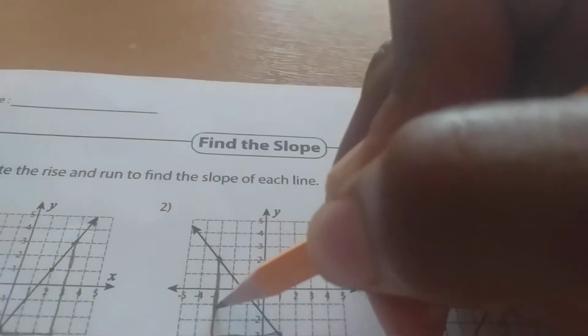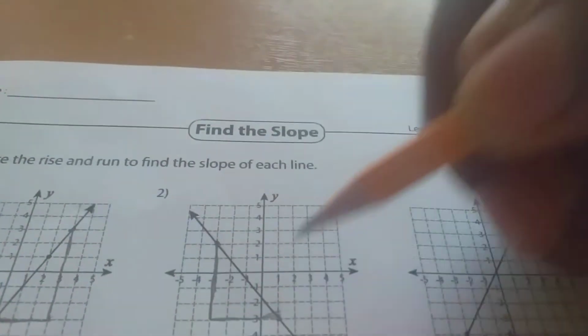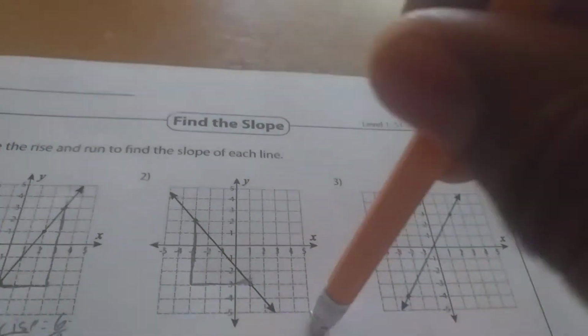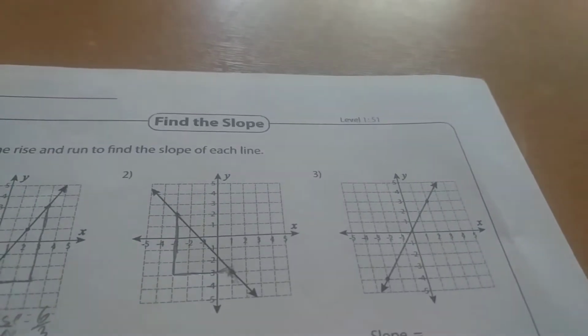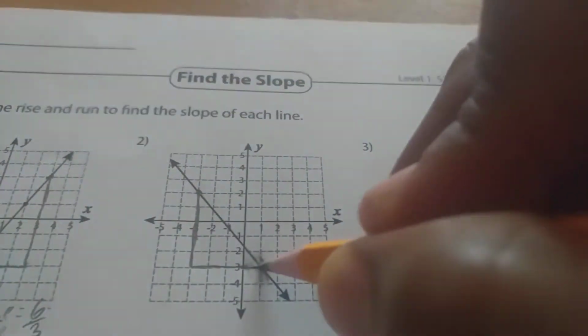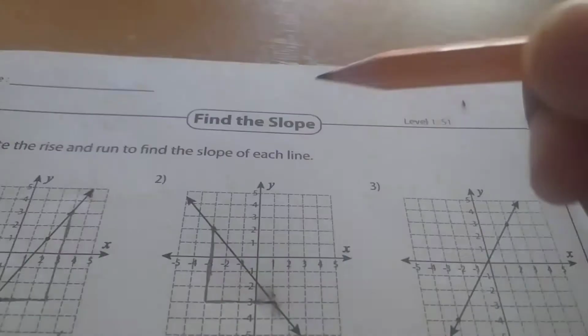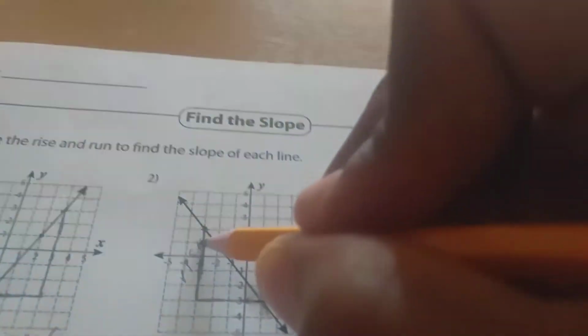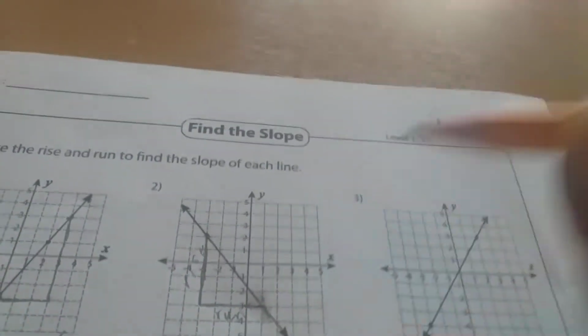And it's best to use a ruler, but because I am using the phone to video, it's difficult to use a ruler. So please use a ruler for any future drawings, please, to ensure that your work is neat. And let's say it is bad practice not to preach what you teach, I guess, but just the same, right here would be my rise and right here would be my run.